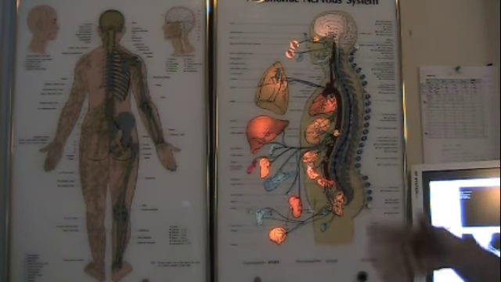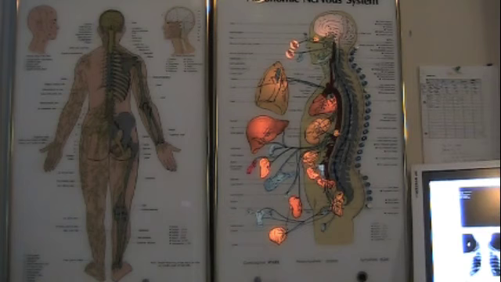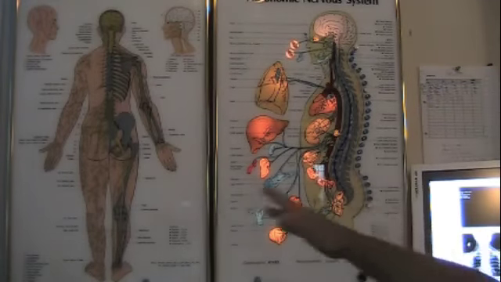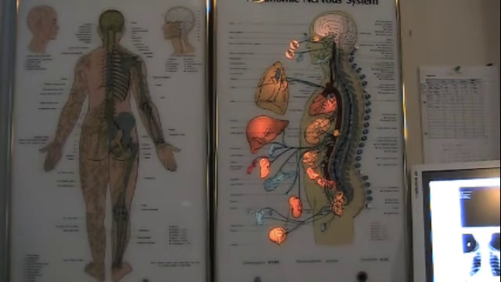So this particular model here shows you the relationship, once again, between the spine, the different organ systems, the muscles, and how that's interrelated. And that's one of the reasons also why chiropractic is such a holistic, drugless health approach, because as we improve spinal function, we also improve body function.